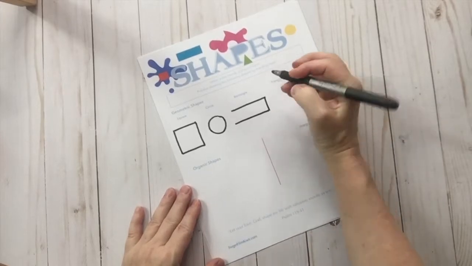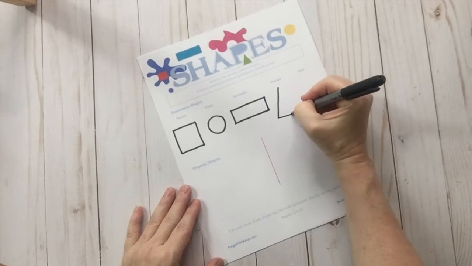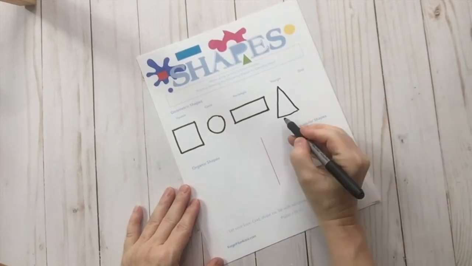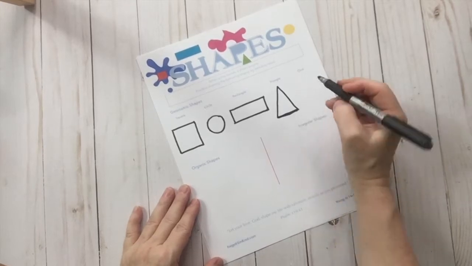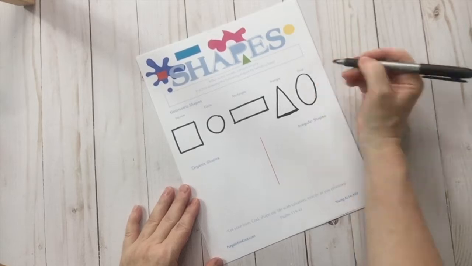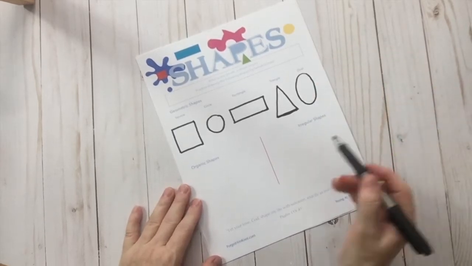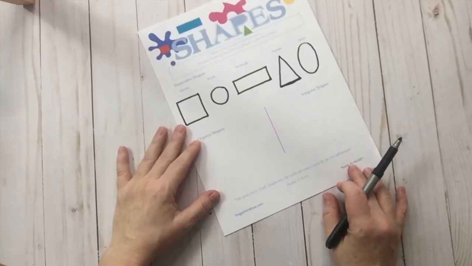Then we have organic shapes. And organic shapes are things that you find in nature. They're things like the silhouette of a tree, leaves, silhouette of people, maybe even flowers or the shape of a rock. Things that are, well, organic. They're found in nature.